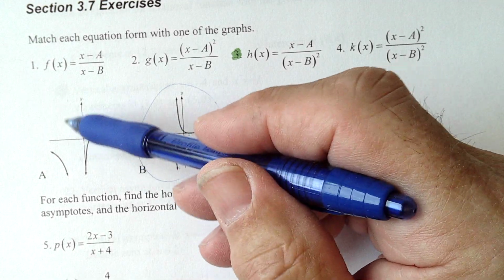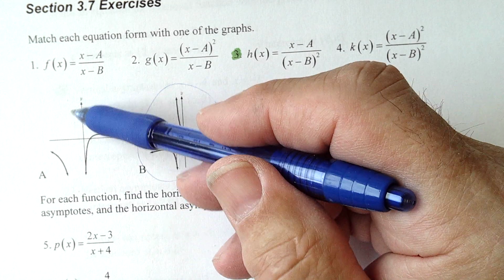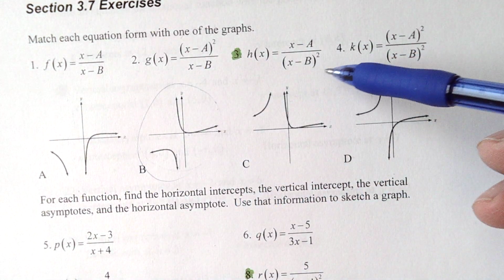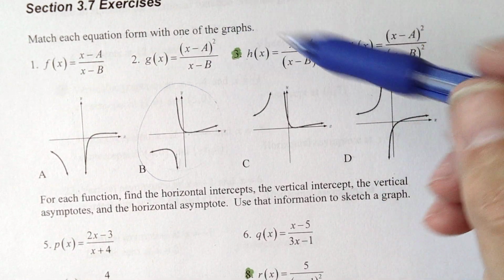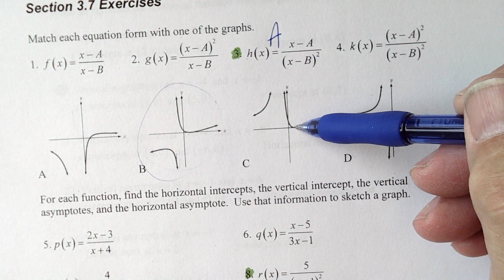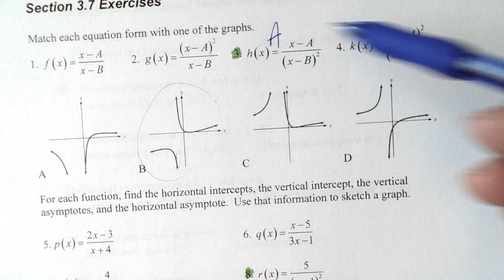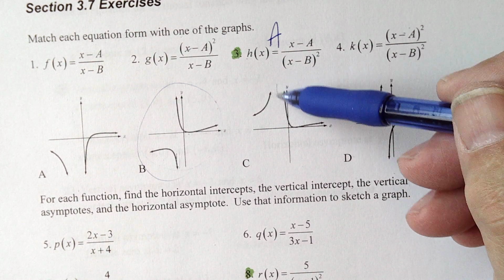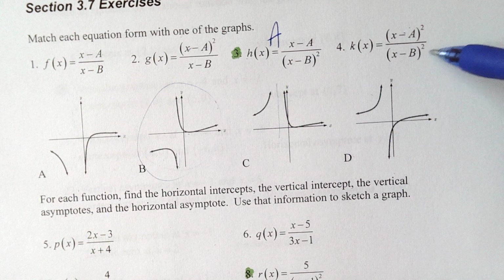This is straight through and squared in the denominator here. So a square in the denominator and straight through in the numerator. That looks like the one you're supposed to be doing, A. This one bounces at the x-intercept, so it's got to be a square in the numerator, and goes in the same direction in the denominator, so it's got to be squared in the denominator.